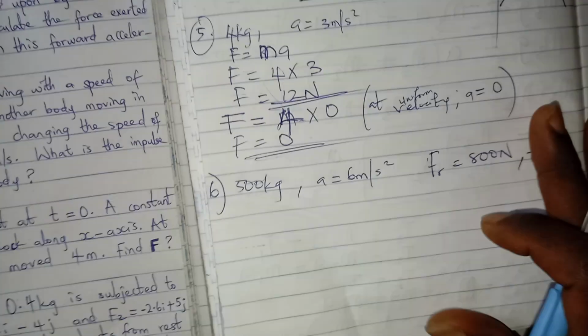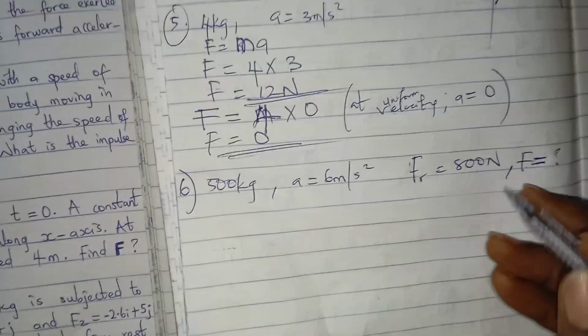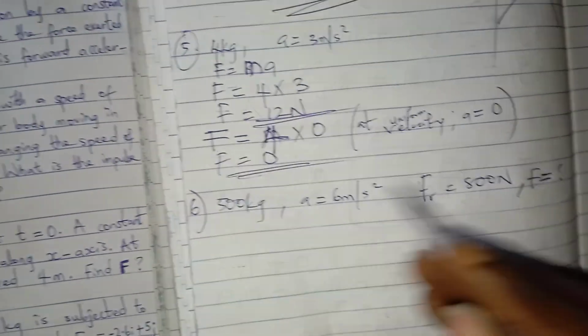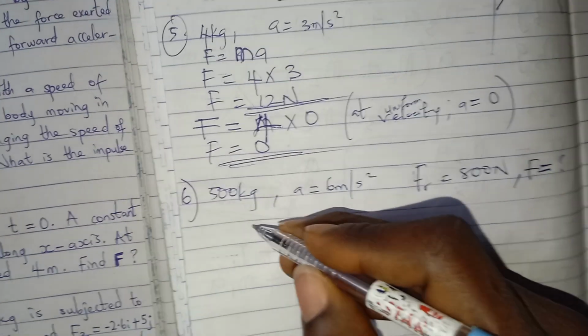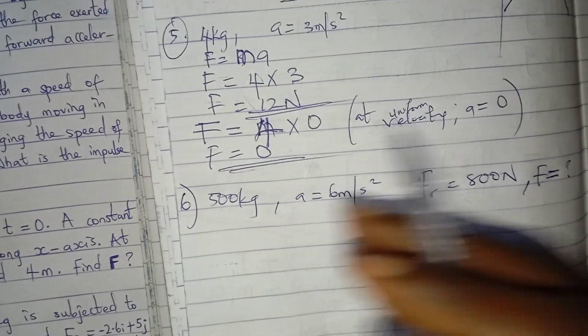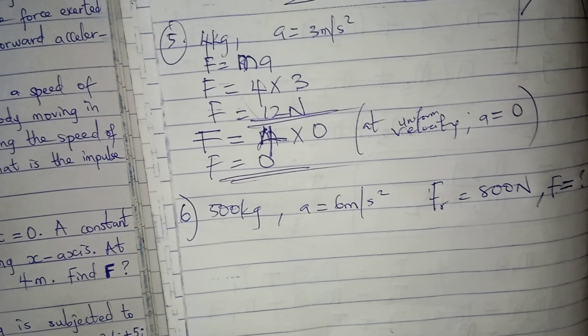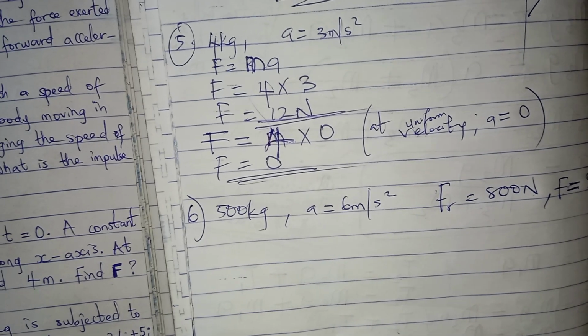All right, let's get to business. Since I see that there are two forces involved, I'll simply say this is frictional force. I'll always remember that in this case, the force of a body acts this way, they did not say it's opposing.